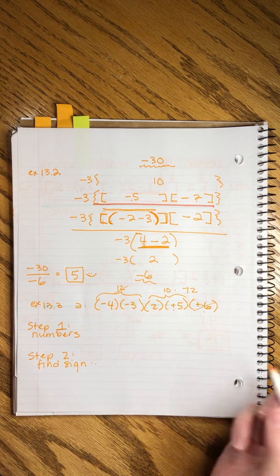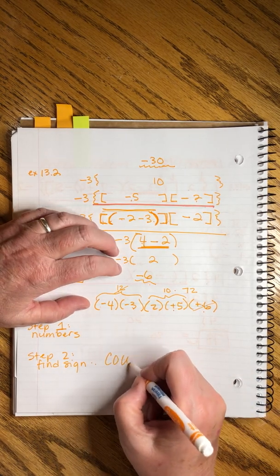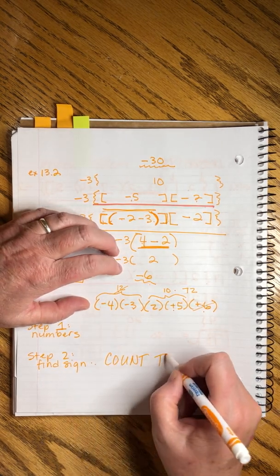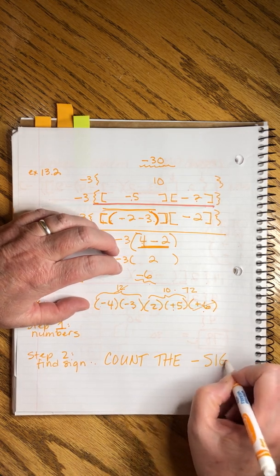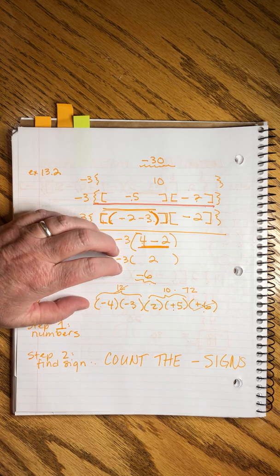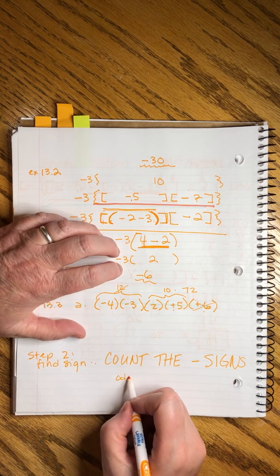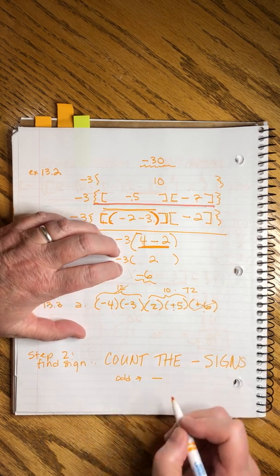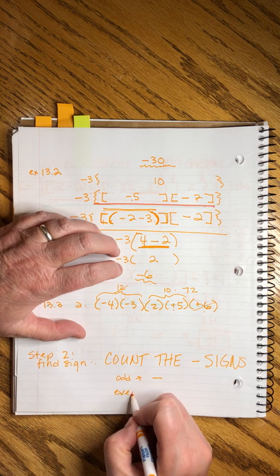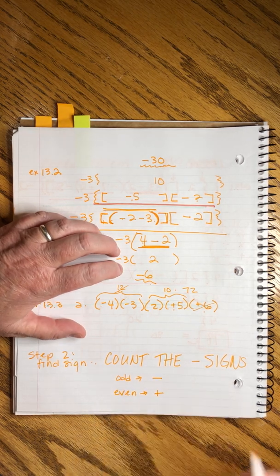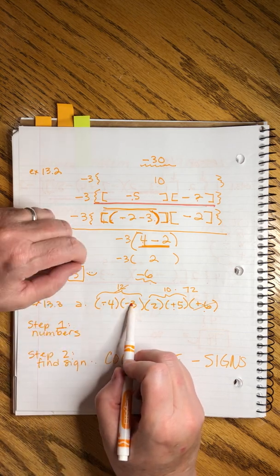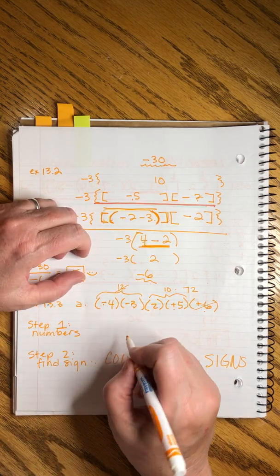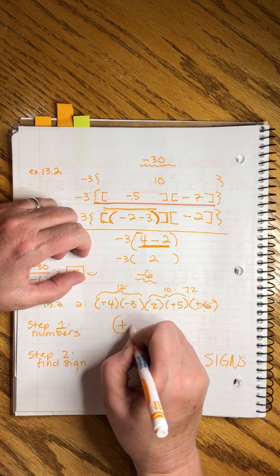And here's the easy way to do it. Count the negatives. Ignore the positive. Just count the minus signs. If the answer is odd, then you have a negative number. If the number is even, then your answer is going to be positive. So going back to this one, we see 1, 2 negative signs. So A is going to be a positive answer.